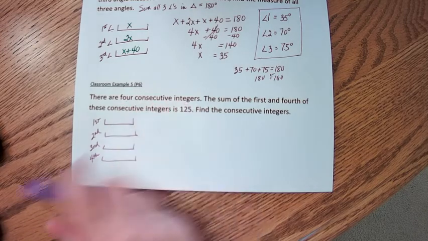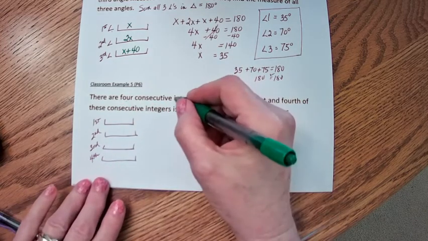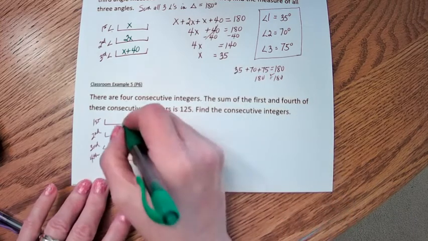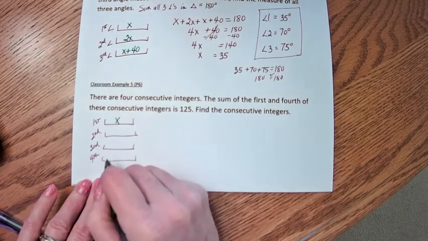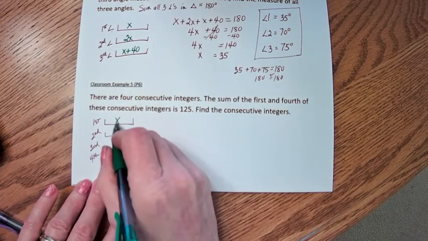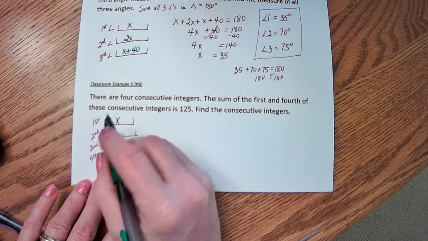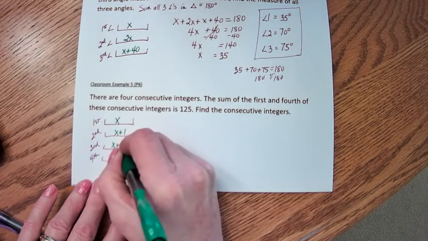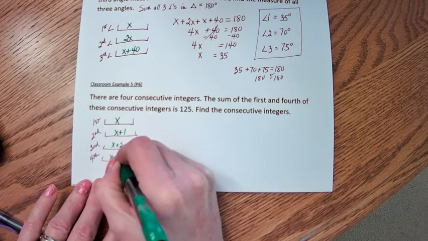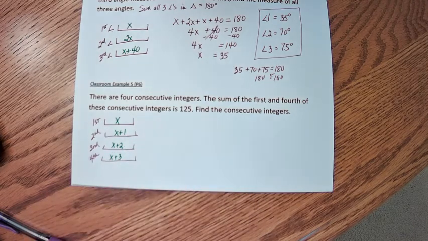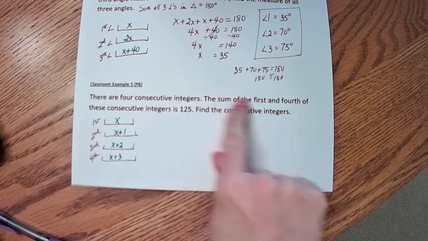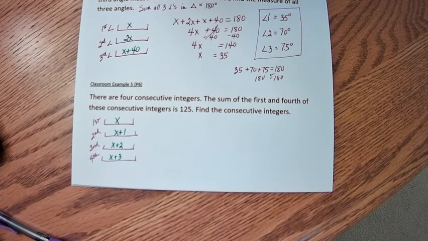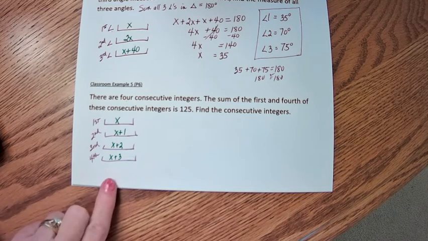For consecutive integers, there's no little word even or odd here. So these numbers are going to go up by 1. If the first integer is x, this is going to be x plus 1. This is going to be x plus 2. And this is going to be x plus 3. We now have our model. Now we can read the rest of the description and solve the problem.